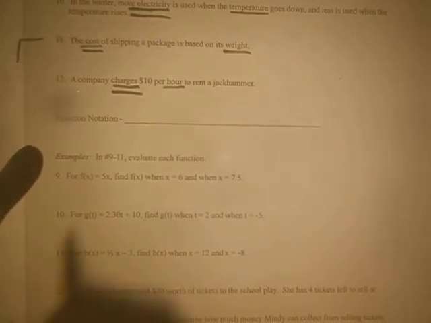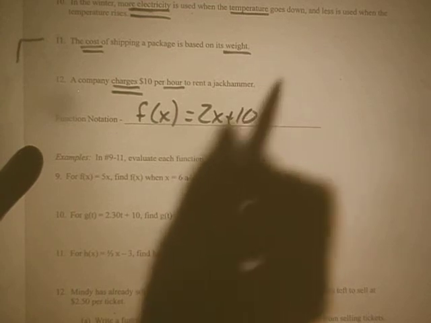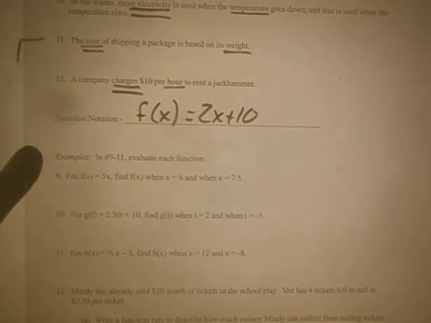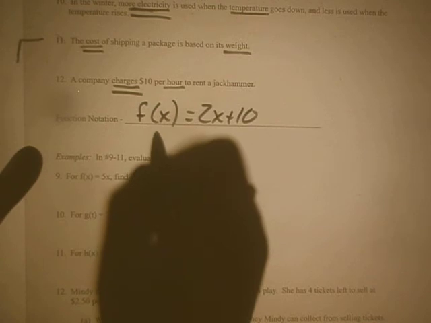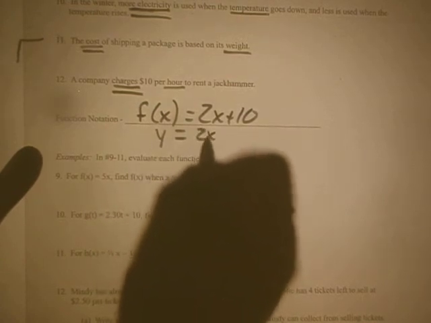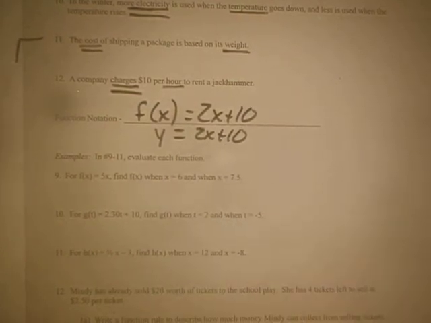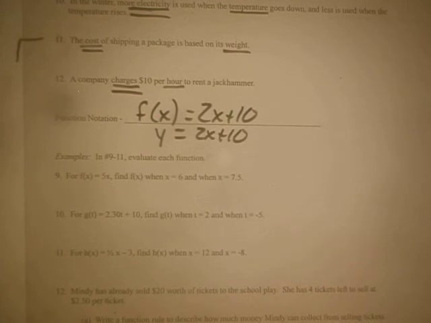Function notation is written like this. f(x) equals, let's say, 2x + 10. I did not invent this. This is the exact same thing as y equals. It means the exact same thing, it's just written a little bit different. So f(x) = 2x + 10 means the value of the function at x. And basically it means you put a number in for x and see what it equals for y.